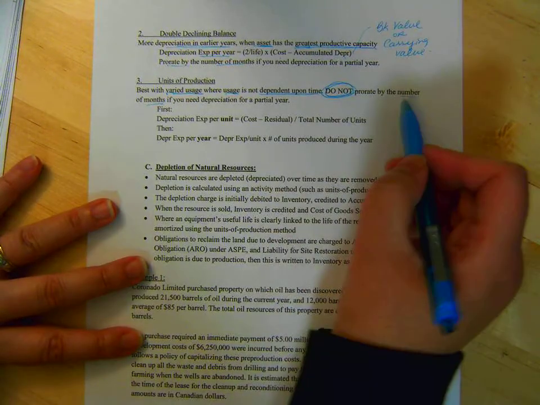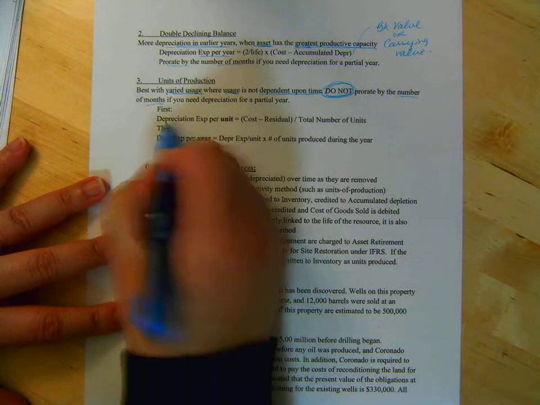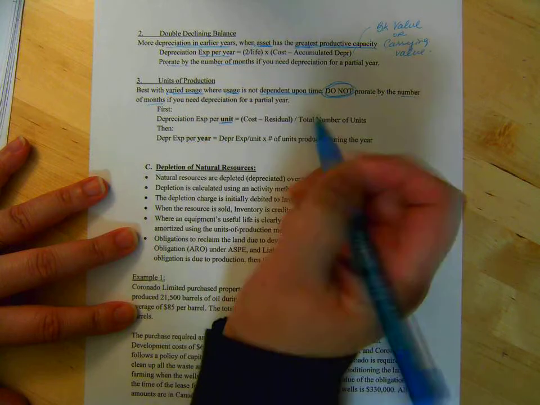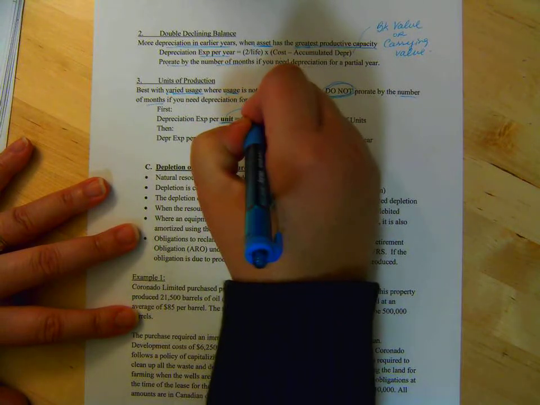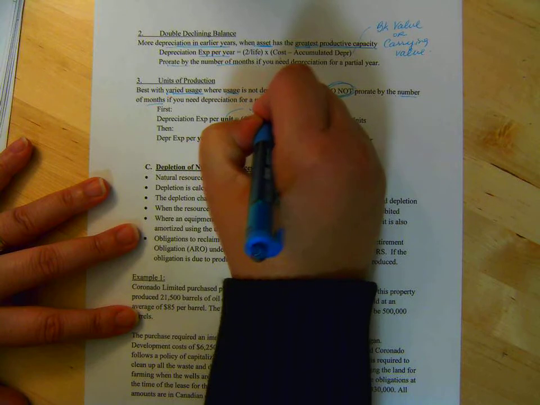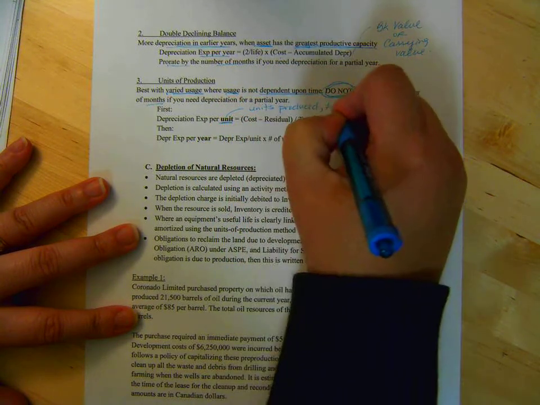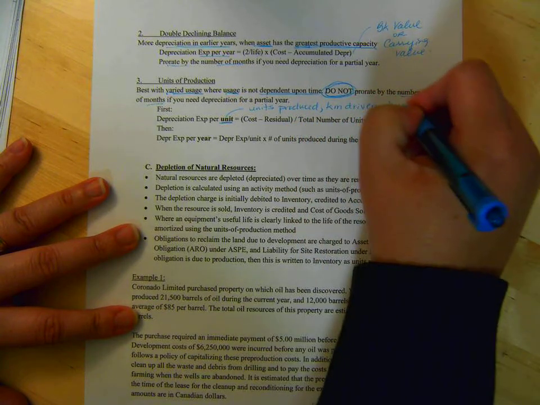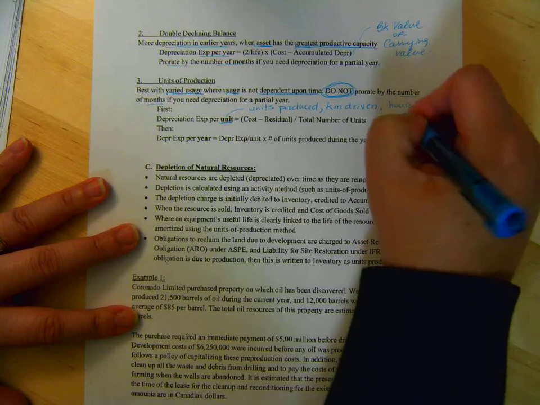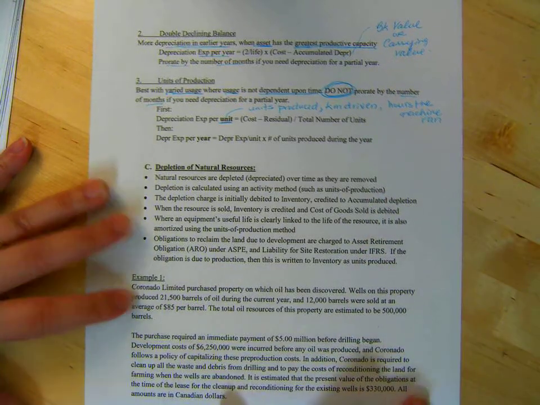Okay? So first you calculate the depreciation expense per unit. And that unit could be actually units produced, kilometers driven, hours the machine ran, and so on.